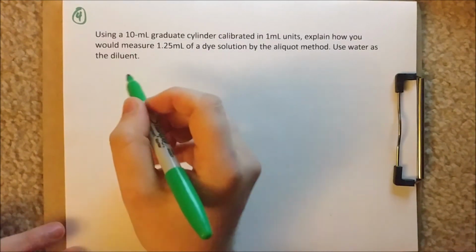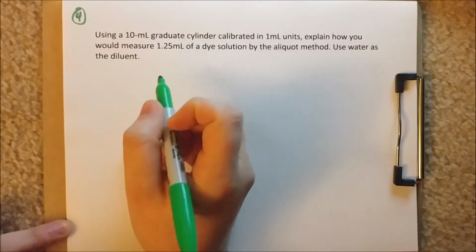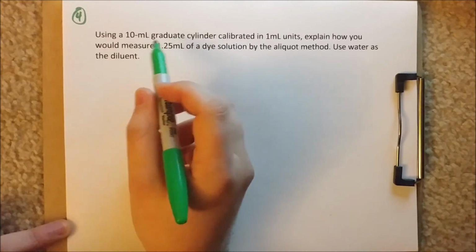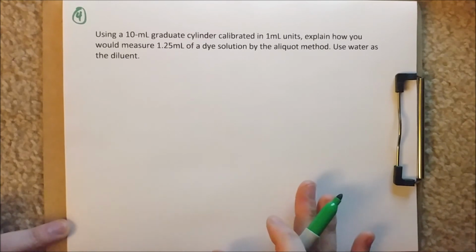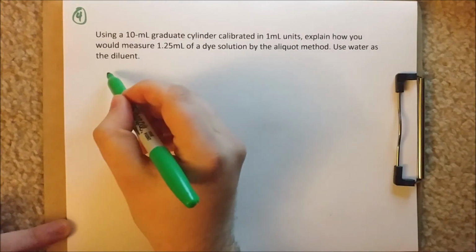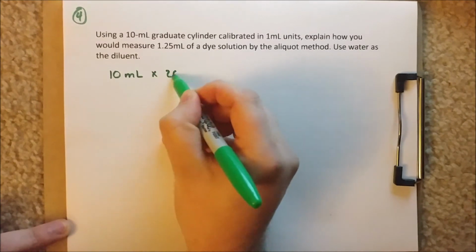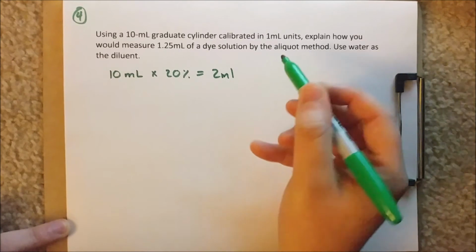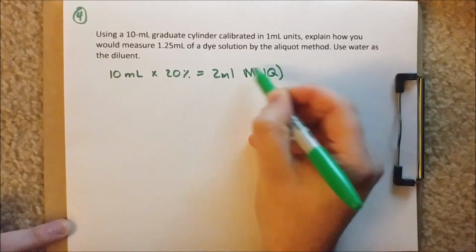So we will go ahead and calculate our minimum weighable quantity. So for liquids, for graduated cylinders, we use 20%. So 20% of 10 milliliters gives us 2 milliliters. And that is our minimum weighable quantity.